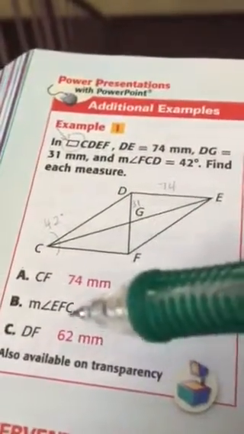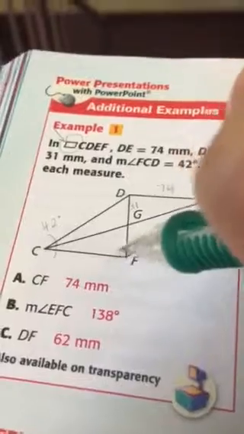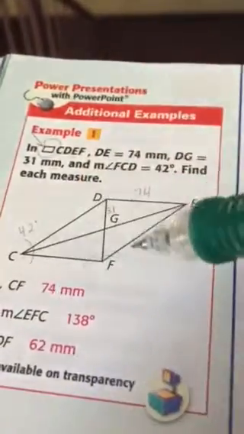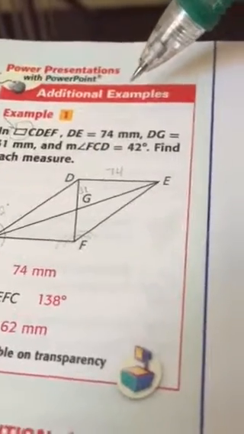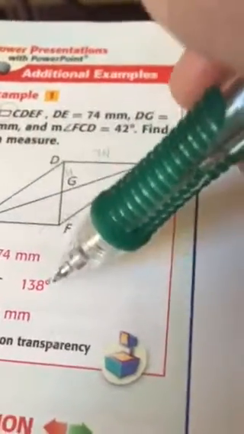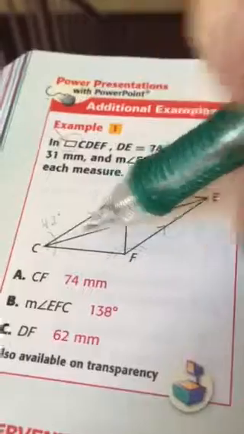Okay, so looking at CF, we know it's the same as DE, so that's going to be 74. Looking at the measure of angle EFC, let's find EFC. EFC, that's this angle right here, and it is not congruent to C. C would be congruent to E, F would be congruent to D. But we know that F and C are consecutive angles and going to be supplementary. So this is simply going to be 180 minus 42, which equals 138. They're supplementary because this is parallel to this, and C and F are same side interior angles on the transversal that crosses two parallel lines.